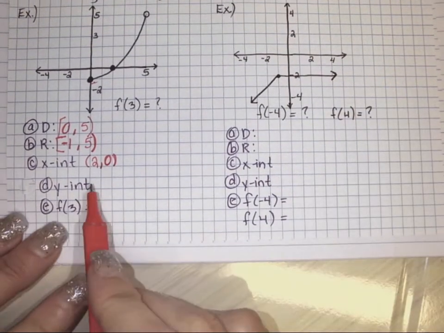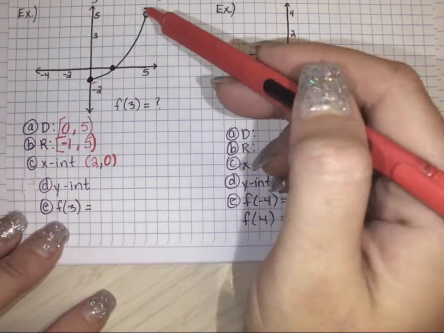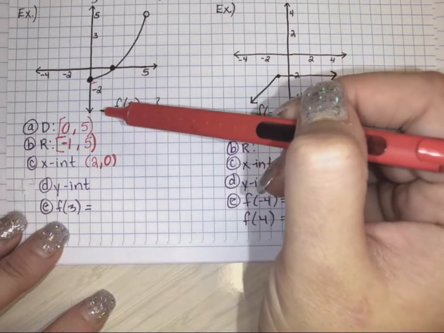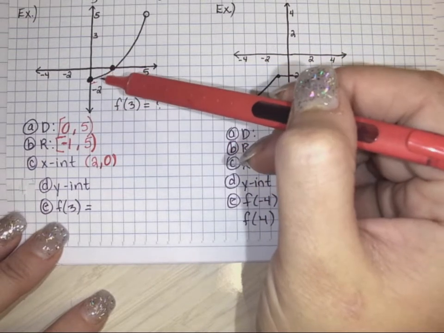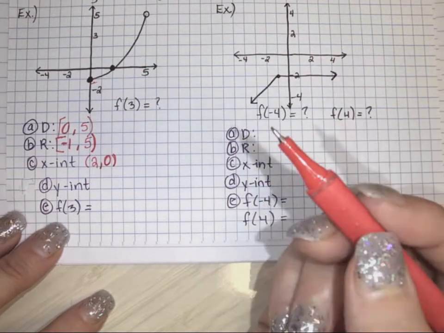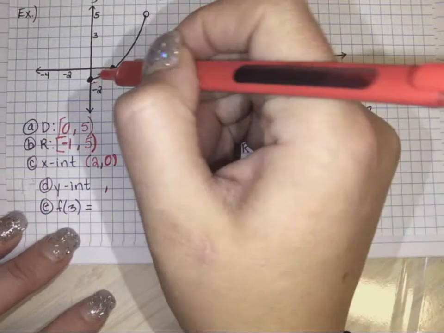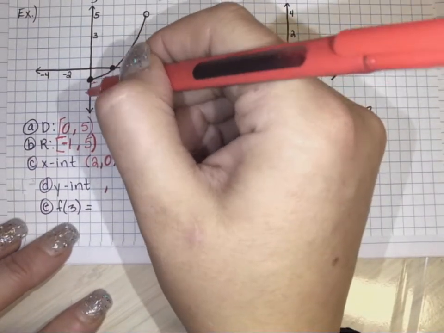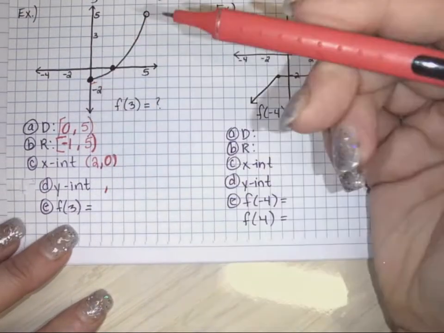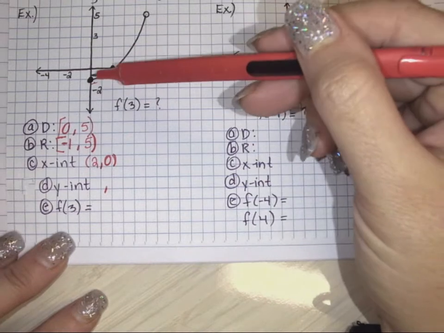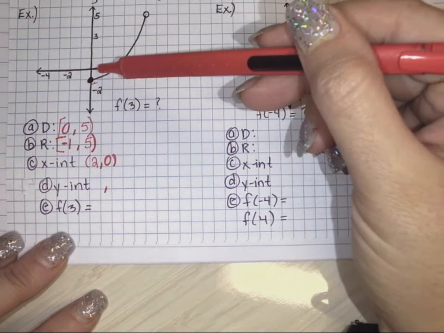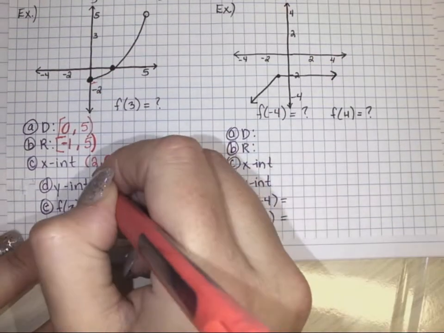Let's look at your y-intercepts. Where does it cross the y-axis? Notice it crosses at -1. And when you're on the y-axis, what is your x value? Notice when you're on the y, x is always 0.